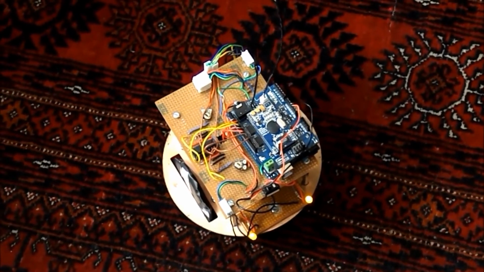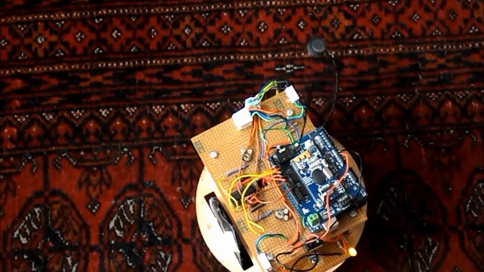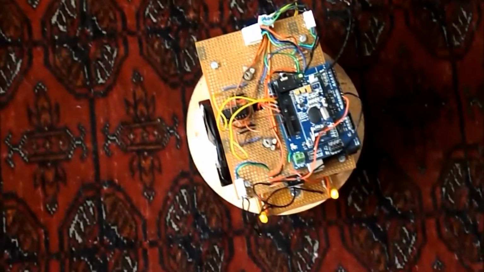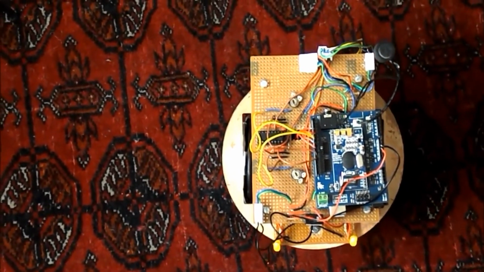Up. Up. Down. Down. This is the lowest speed. Brake. Okay. Everything was tested and every voice command, every action was performed. The test was successful.